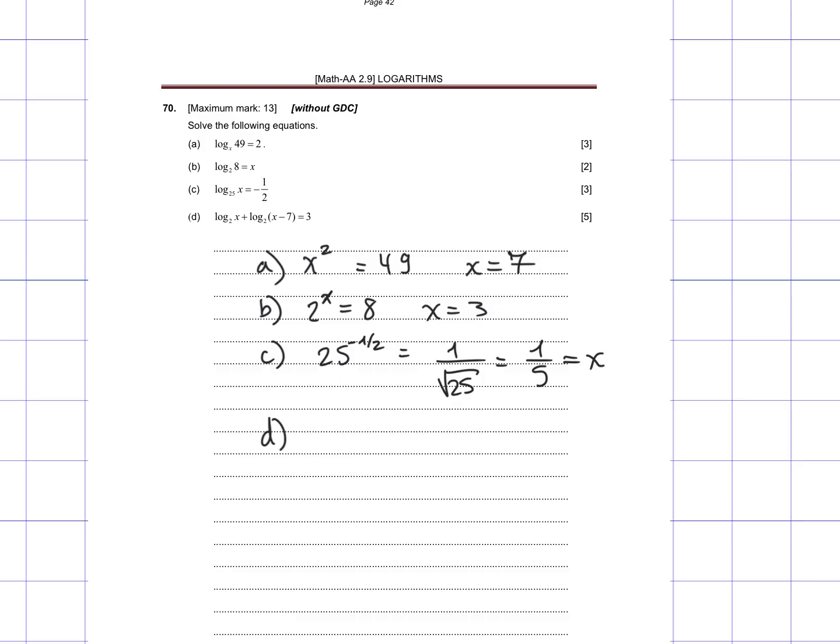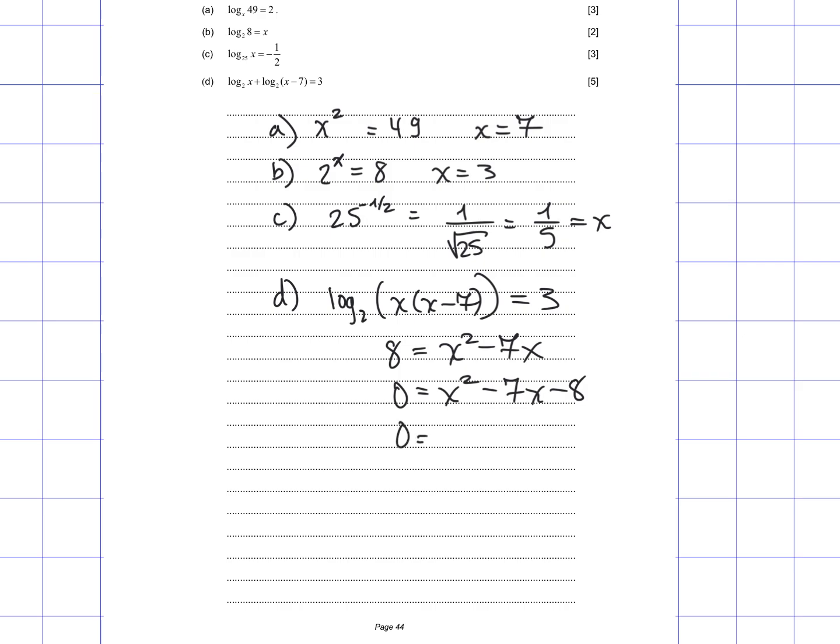And d, we have x times x minus 7. I'm going to bring them together, is 3. So we have 2 to the third, 8, is x squared minus 7x. And we have to factor. So we get x is 8 or x is negative 1. And we take the positive 1.